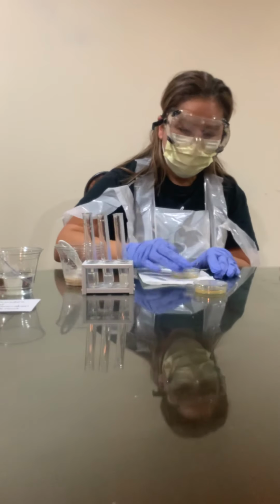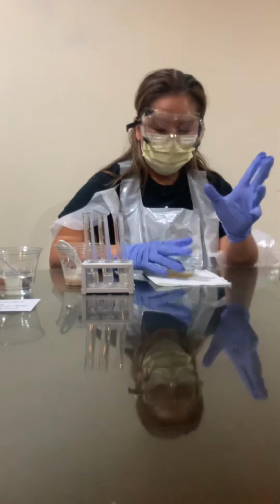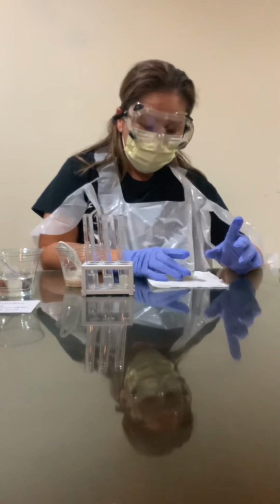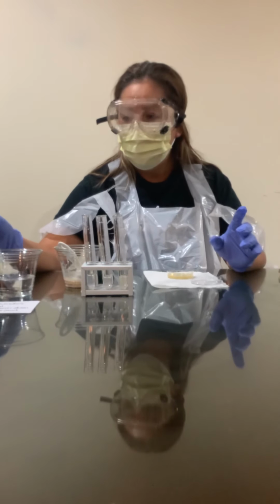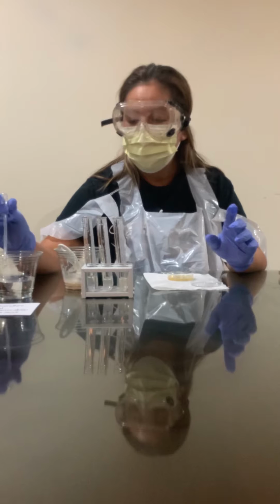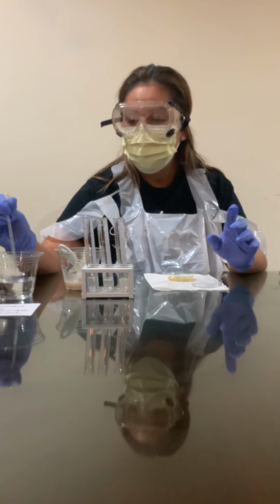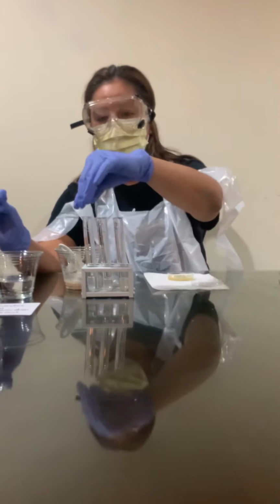Okay, we'll cover that. These inoculated cultures are going to remain with the lid on top for 12 hours.